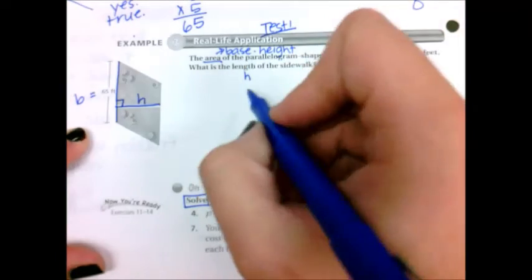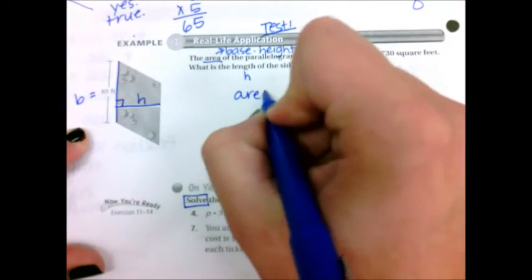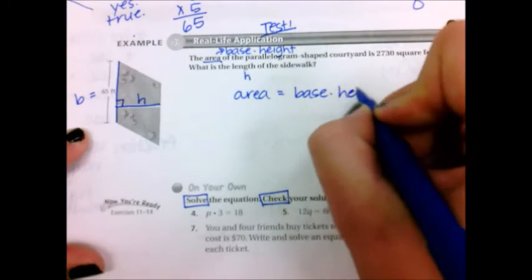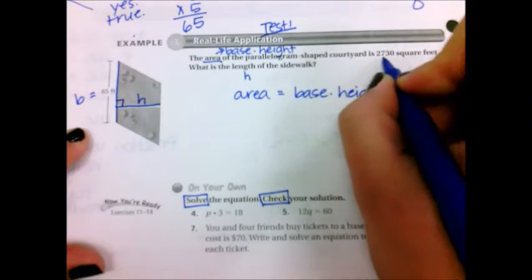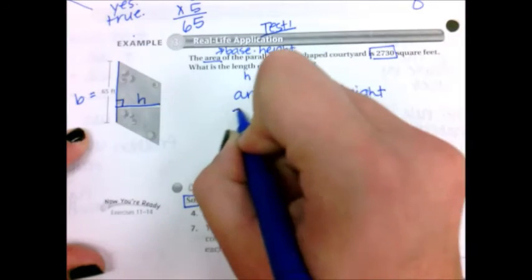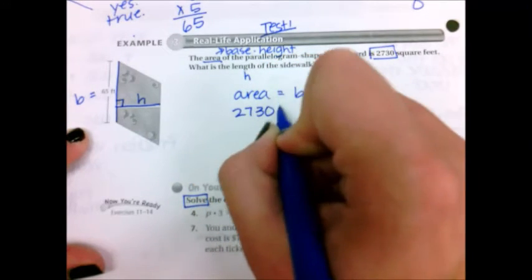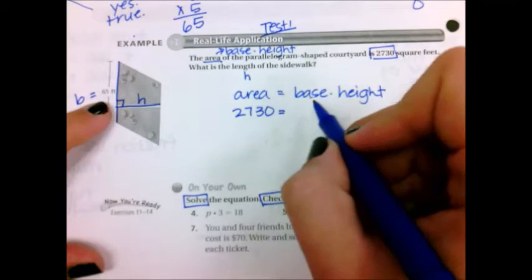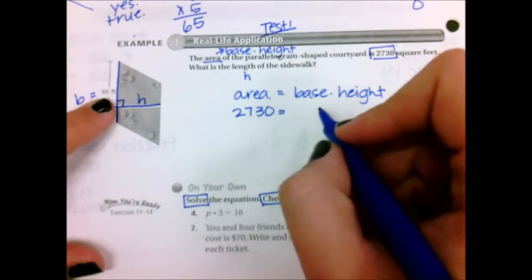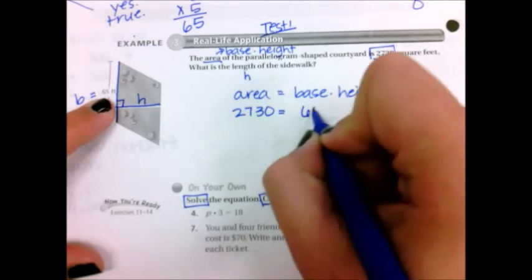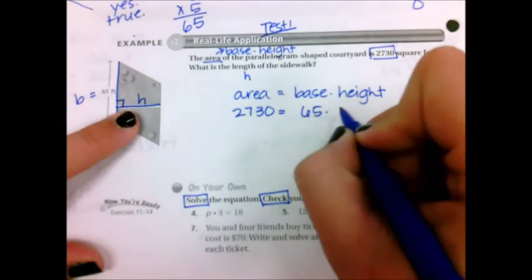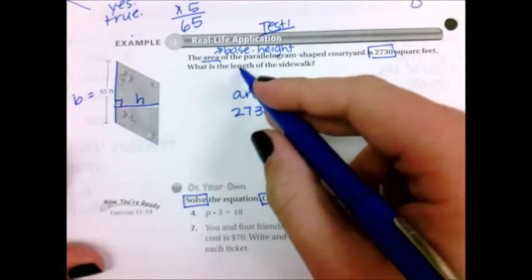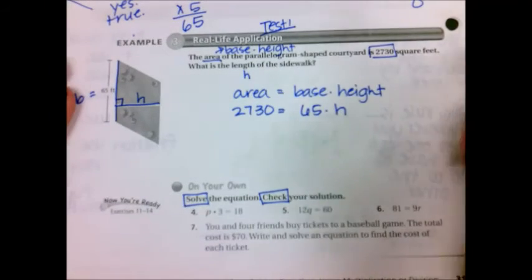So to find area equals, I'll write this out, base times height. It told me what the area was. The area was 2,730. I'm going to make sure my equal sign stays lined up. My base over here, I chose to make that the base is 65, times my height is h. I could again have called it L for length, it doesn't matter.